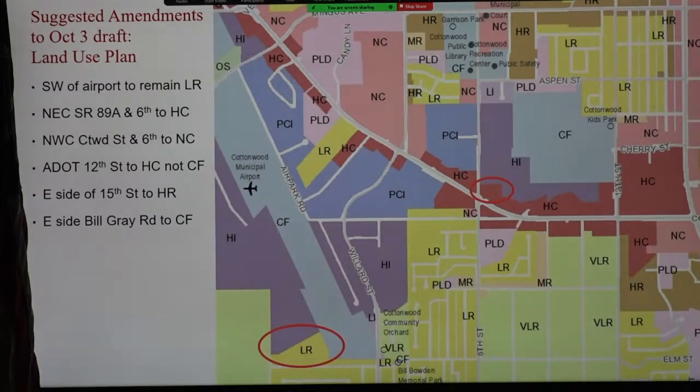And also, let's see what's next. Not too far from there, at the northwest corner of 6th Street and Cottonwood Street, there's an office complex there that somehow got designated as low density residential. Again, something that we think is probably more appropriately designated as neighborhood commercial, since neighborhood commercial types of uses are actually in that location.